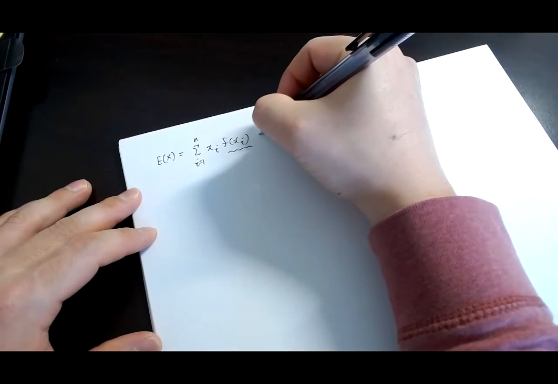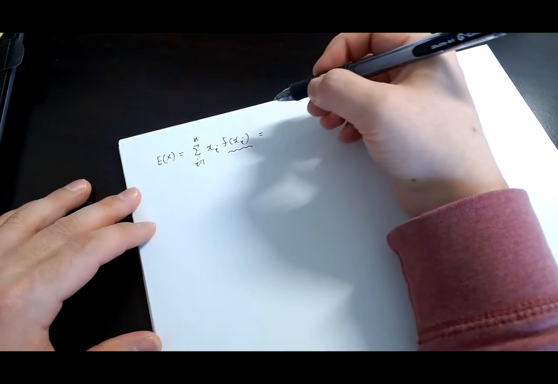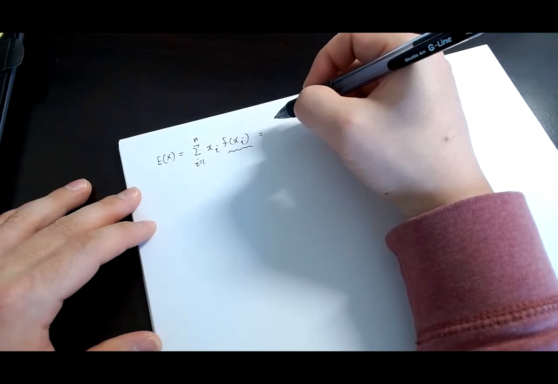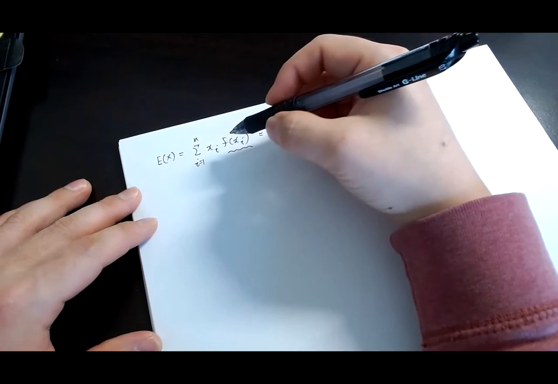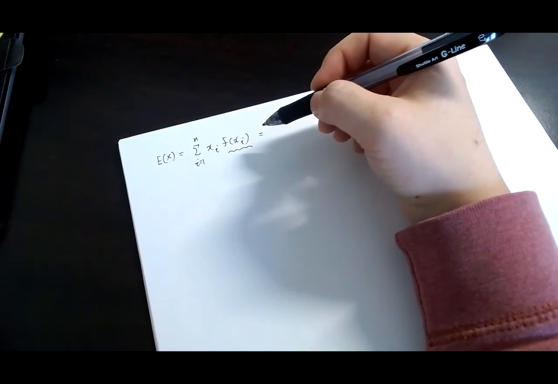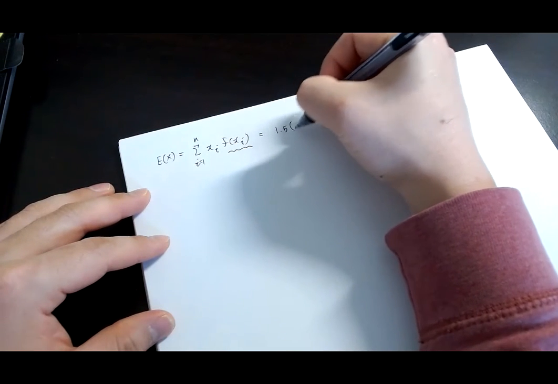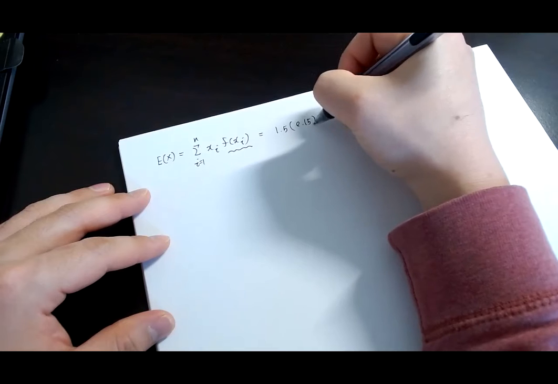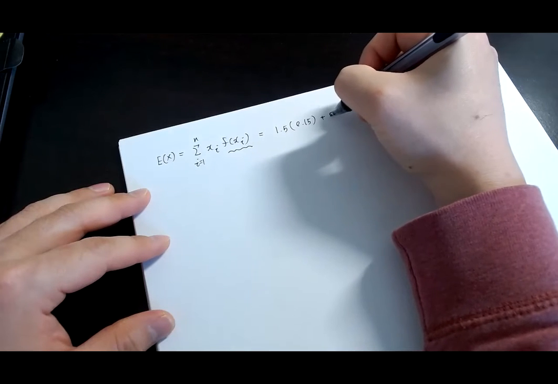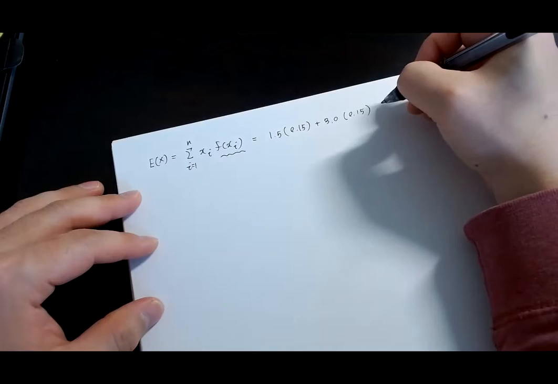Since n here is 5, we know the xi are the values in the first column, and the f of xi are the values in the second column. So this is equal to 1.5 times 0.15 plus 3.0 times 0.15, and so on.